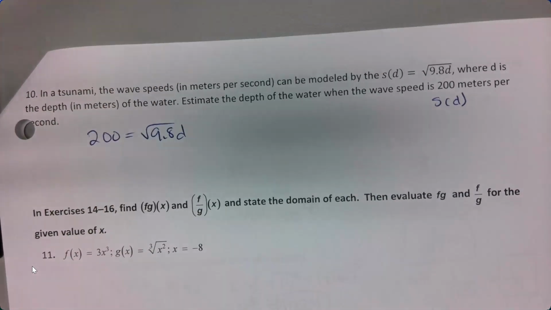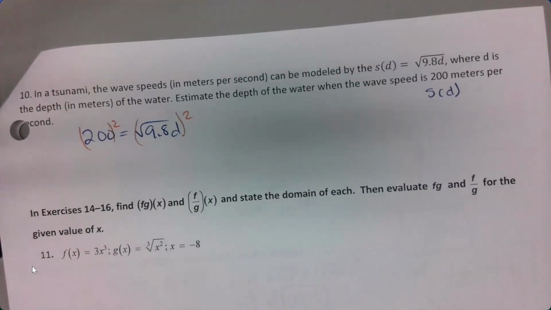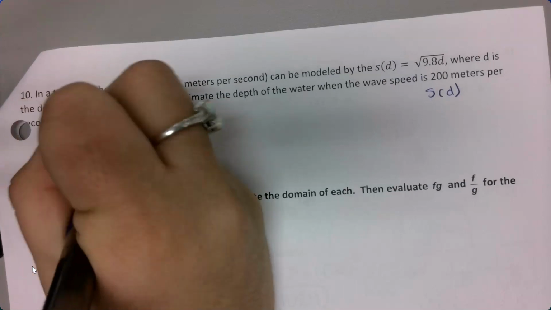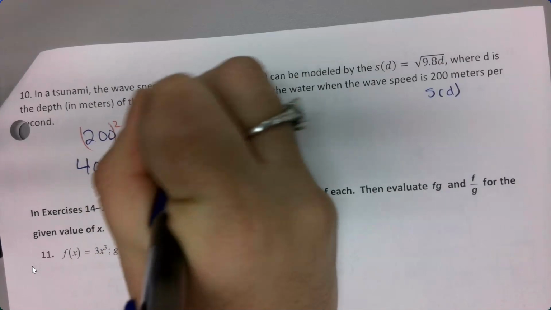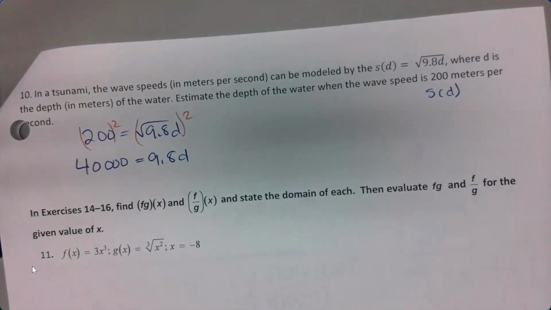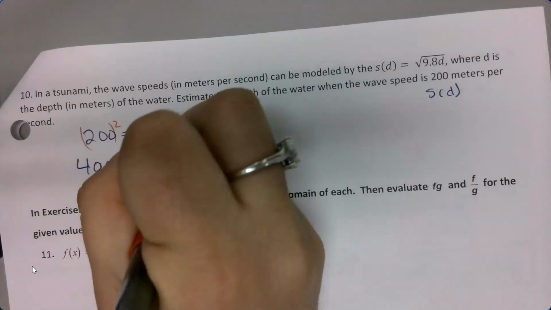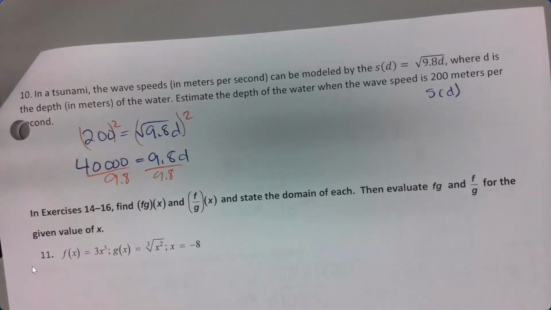So the first thing I want to do here is get rid of my square root, because that square root is going over both things. So I'm going to square both sides. That gives me 40,000 equals 9.8D. And I just want to isolate my variable. I'm going to divide both sides by 9.8.